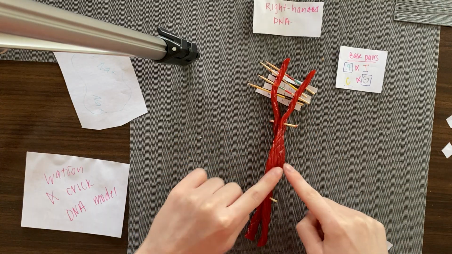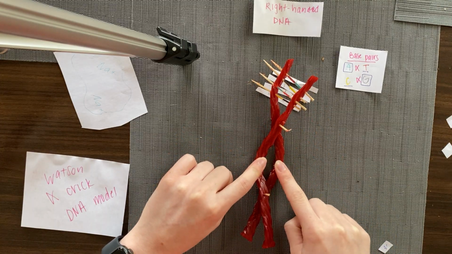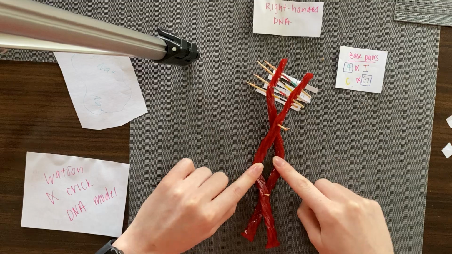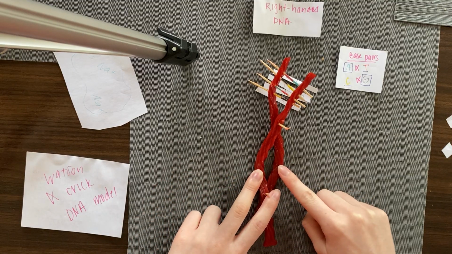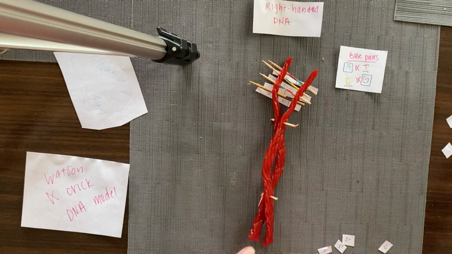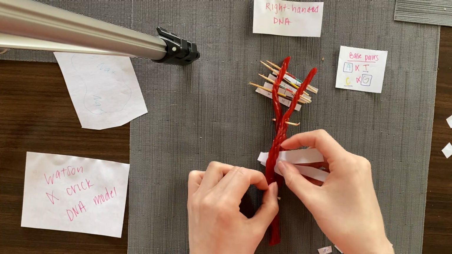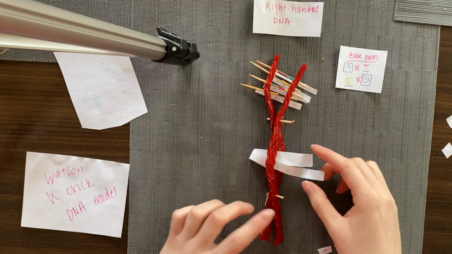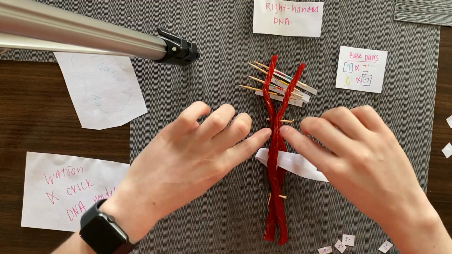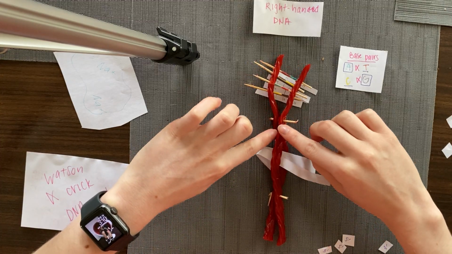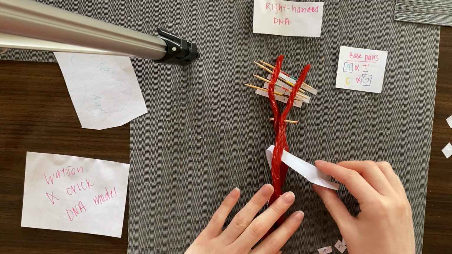So between the backbone, we're going to have minor grooves and major grooves. Right here is going to be a major groove because there's a big space between the backbones, and this is important because it allows for proteins to be able to bind to the DNA. And then we have minor grooves shown like right here where the backbones are extremely close together and no protein is going to be able to bind there.